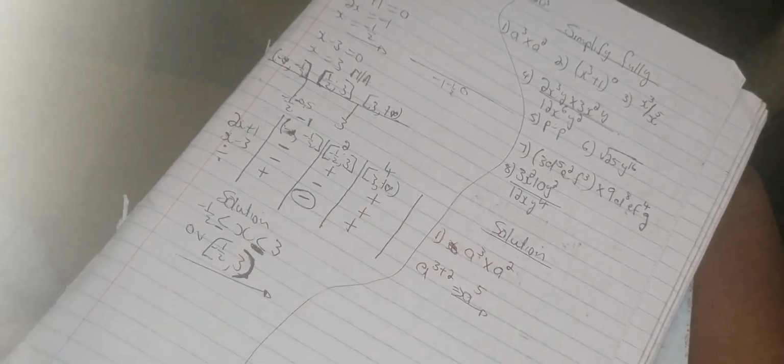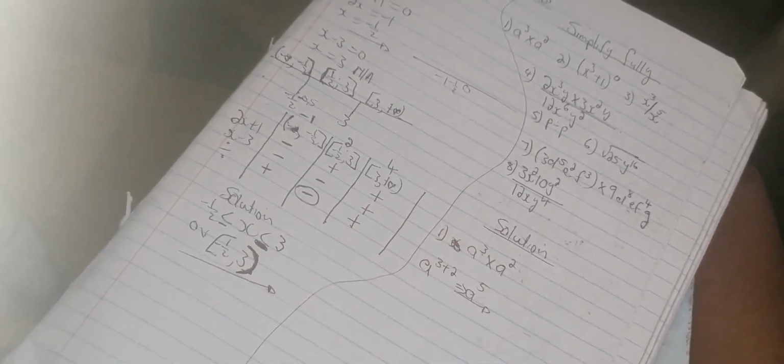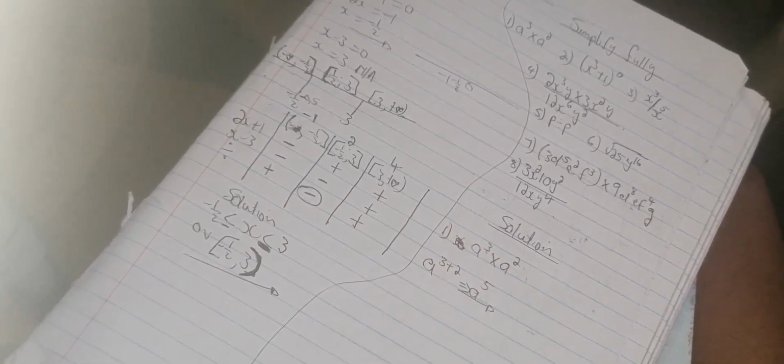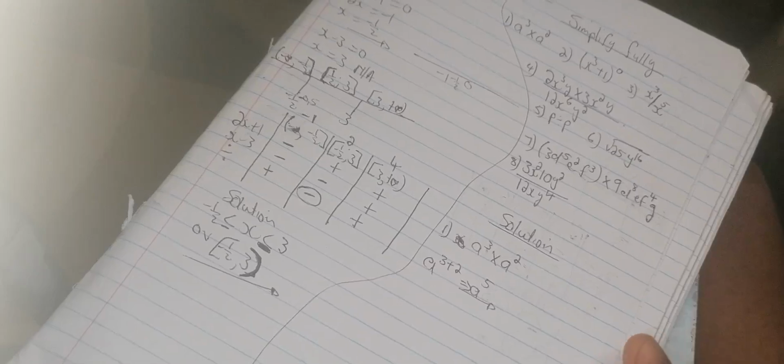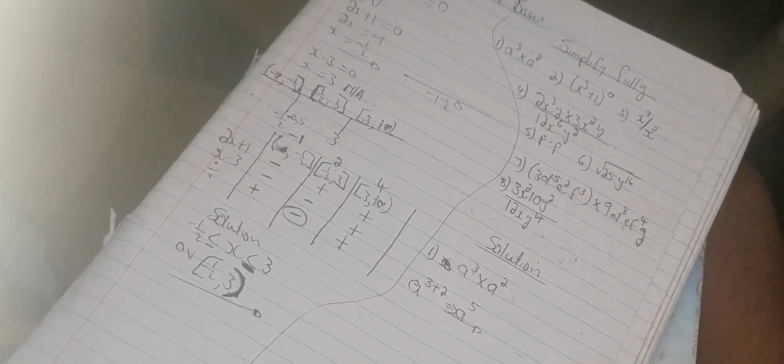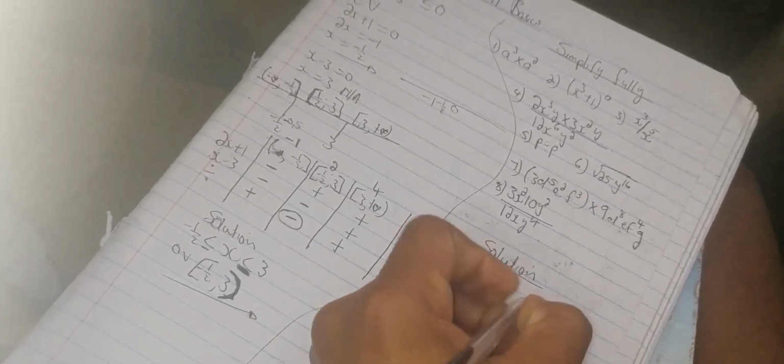Again, this is what we have for the first one. I think 1 mark was allocated for this, but this is a nice problem to work with. Now let's try and look at the second one.